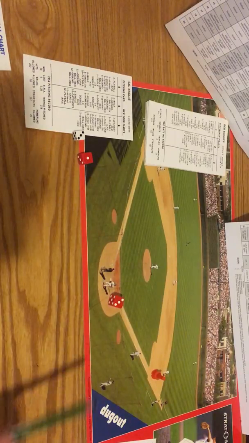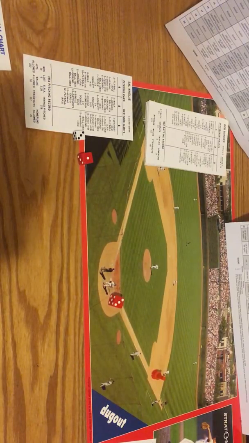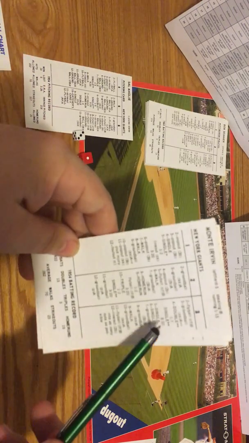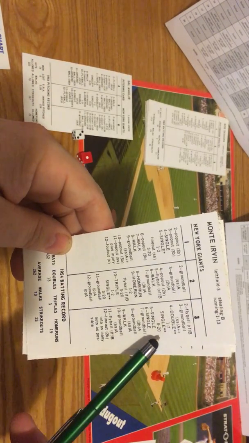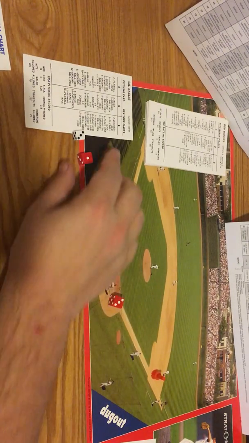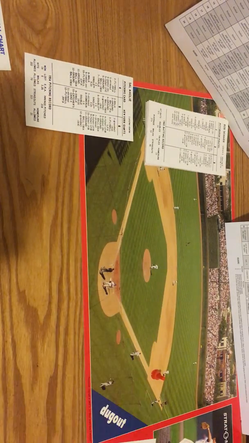3 and 4. 3 and 4, we have a split. We have a double on the 7 or a single 8 to 20. We're either going to have a run scored or we're going to have a guy on third. Remember, double 1 to 7, single 8 to 20.